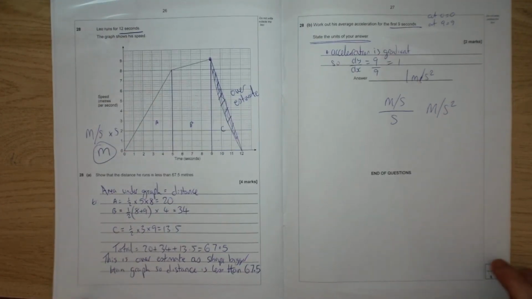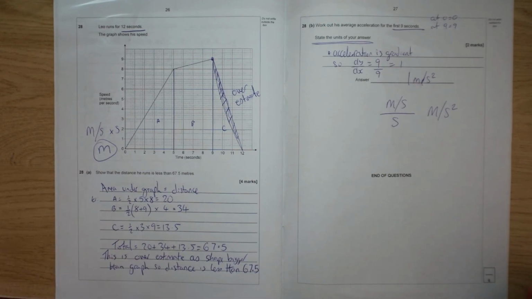So we've now done paper 1 and paper 3. Paper 2 I'll do in the coming days. Hopefully everyone is finding these useful. It's passing the time for me, so can't complain too much.